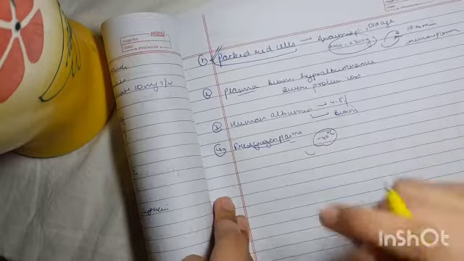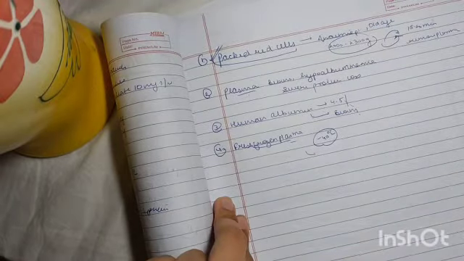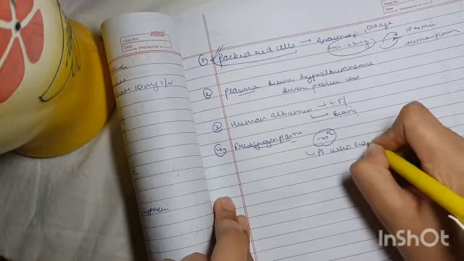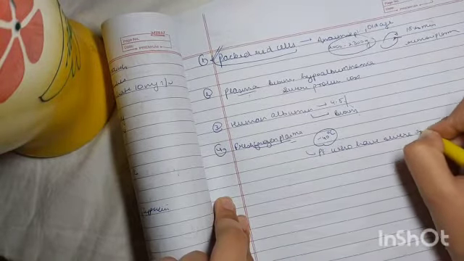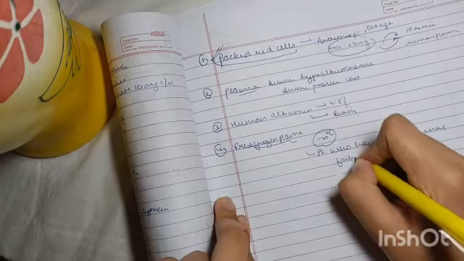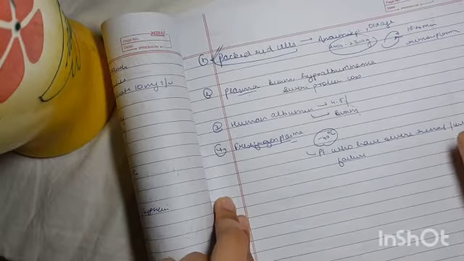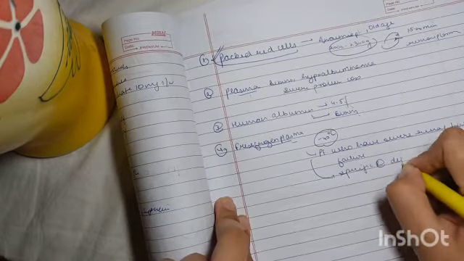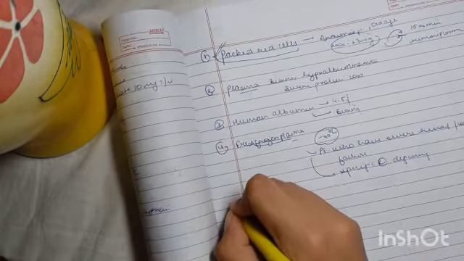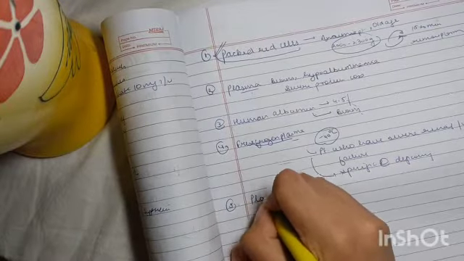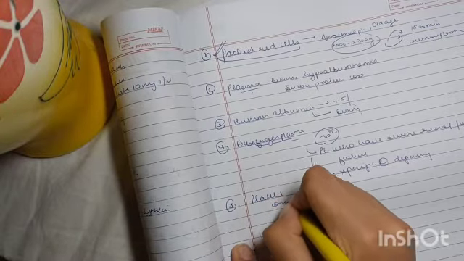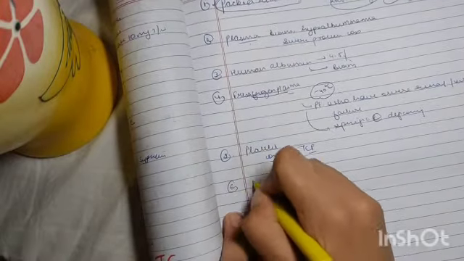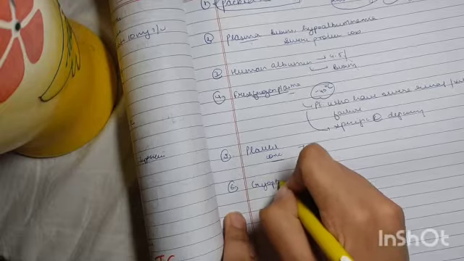Now, this is usually given in surgeries where the patient has severe renal failure or liver failure. Also, it is given in specific factor deficiencies. Then coming on to another one, which is the platelet concentrate. Now this is given in thrombocytopenia. Then coming on to the cryoprecipitate, which I told you before as well.